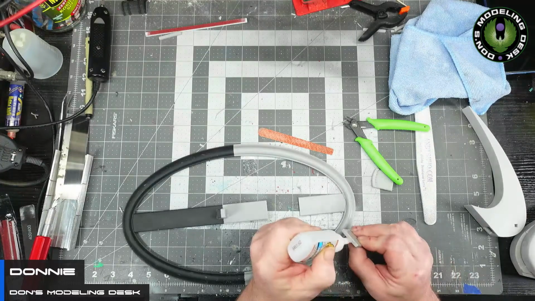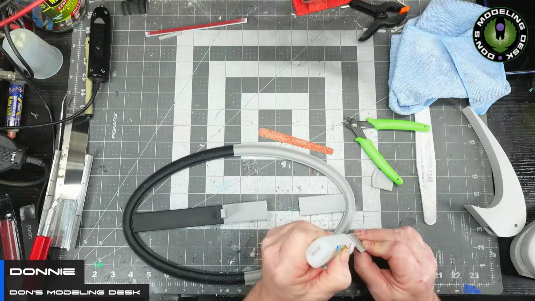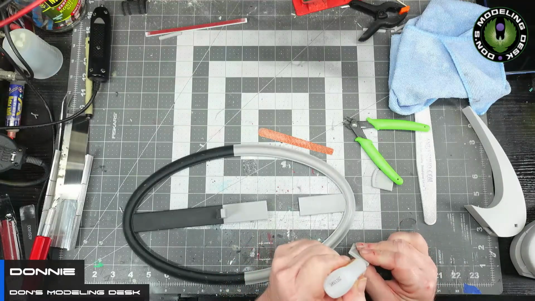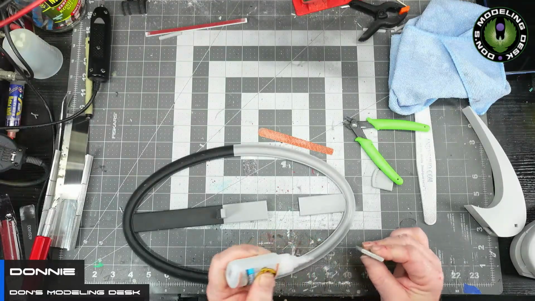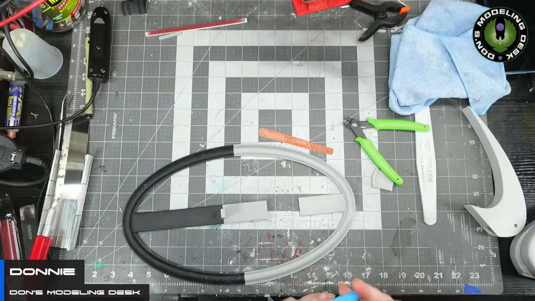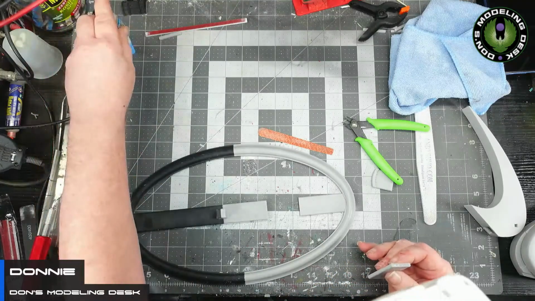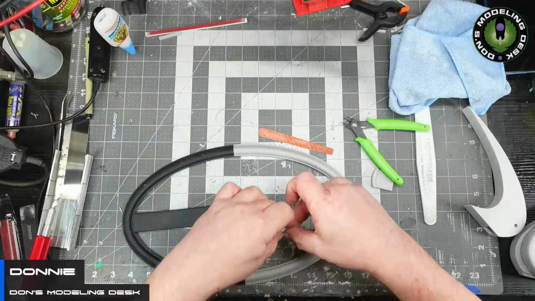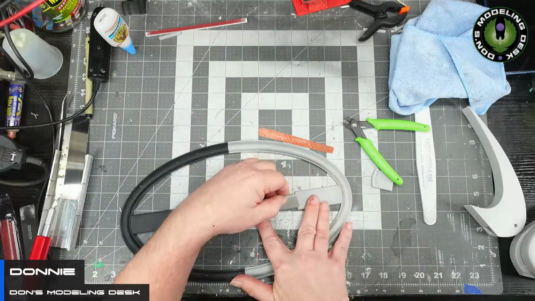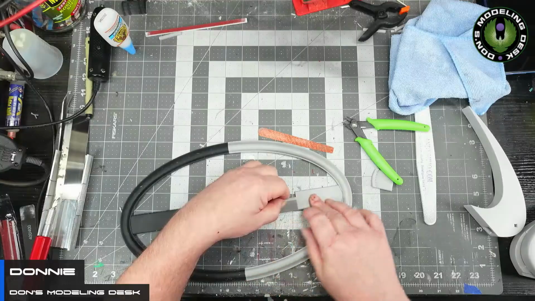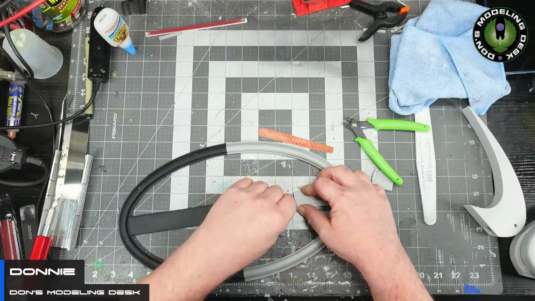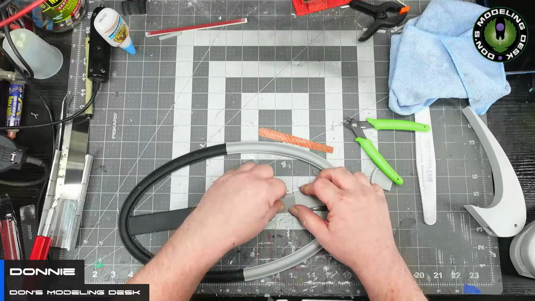I think I'm going to have to get my other bottle of glue out here in a minute. Or I could be smart and stand that glue bottle upside down. Yeah, I can be smart every now and then. It doesn't happen very often, but every now and then. I've seen it happen many times.